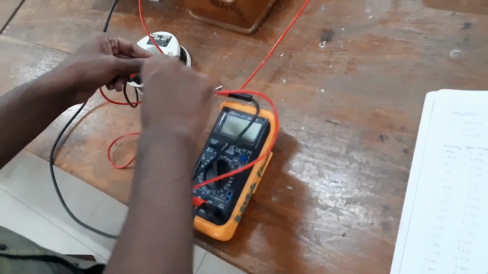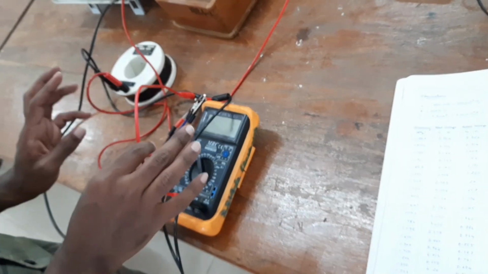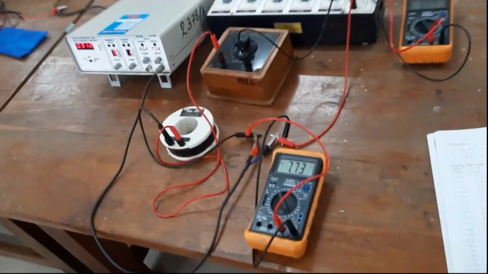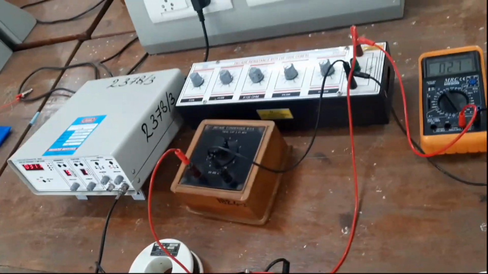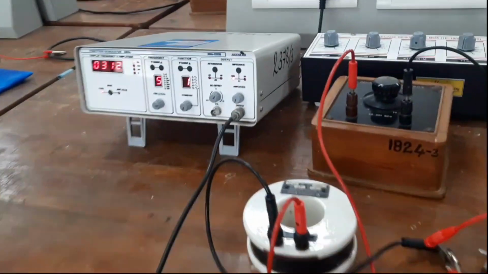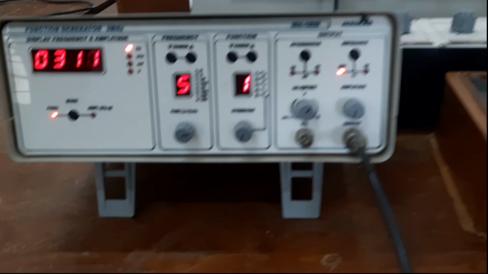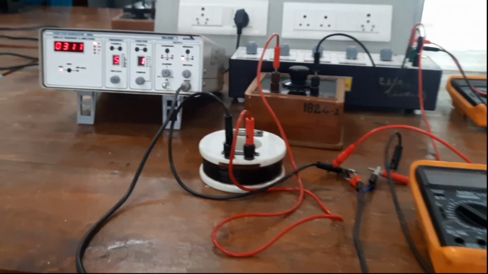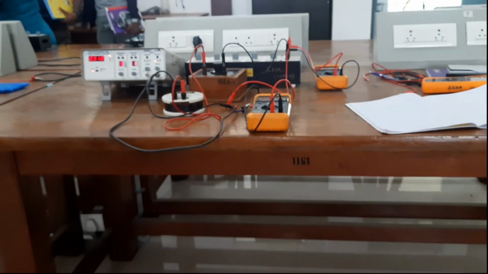Now to perform the experiment we need to do two things. There are two multimeters, and both are showing us two voltages. What we will do is change the input voltage and see the output voltage, and using that we will note down the readings in a tabular column.